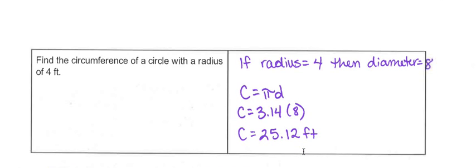Okay, this is another pretty basic one. Find the circumference of a circle with a radius of 4 feet. So if the radius is 4, the diameter must be 8. And I'm going to use 8 because circumference is pi times diameter. We know the song. So circumference is pi times diameter, so we do 3.14 times the diameter of 8. That's going to give me 25.12 feet. That's my answer.